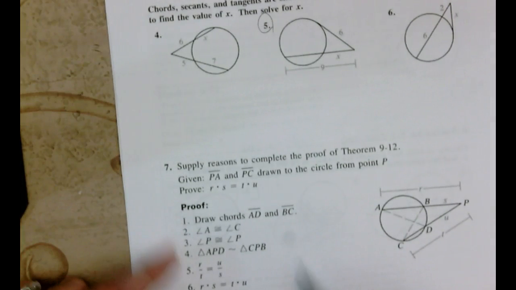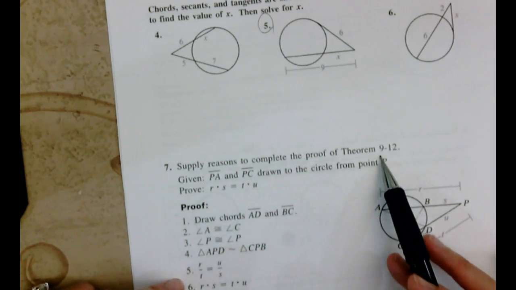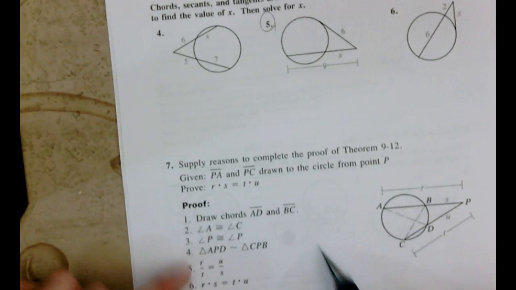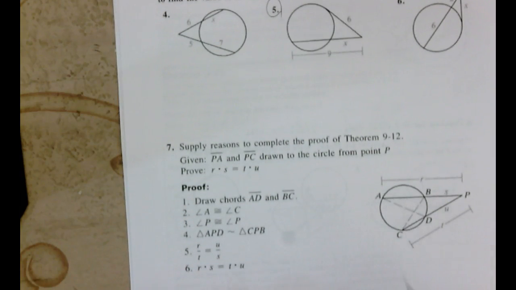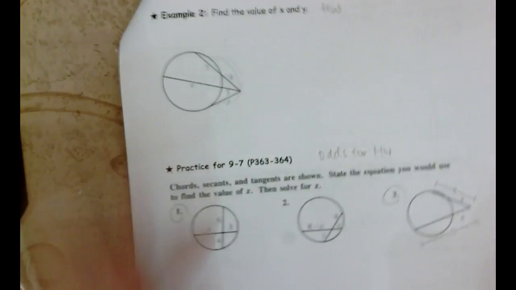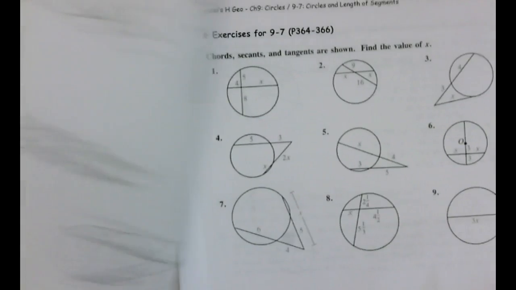We already talked about how to prove this. Supply the reason to conclude the proof of 9.12. Okay, so here is the proof. I want you to write down the reason next to it, okay, to prove this. I don't think we need to do any of this. I think you can do all this. Yeah, you should be able to do all this. And then we do the rest in class.